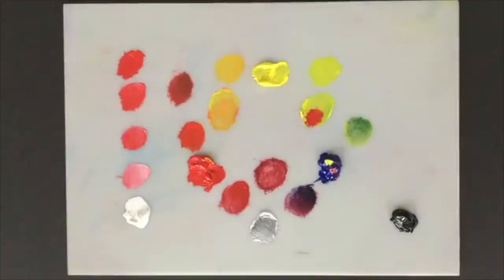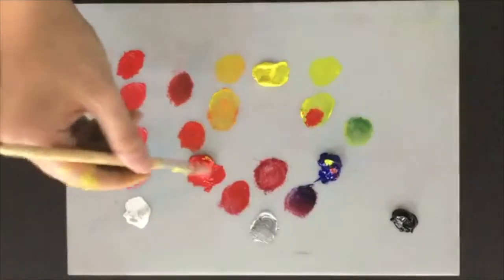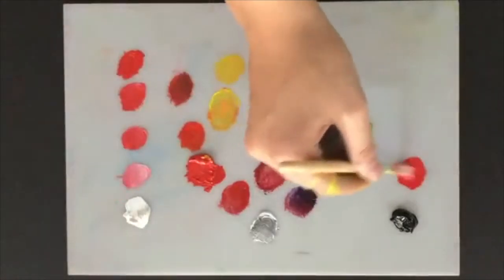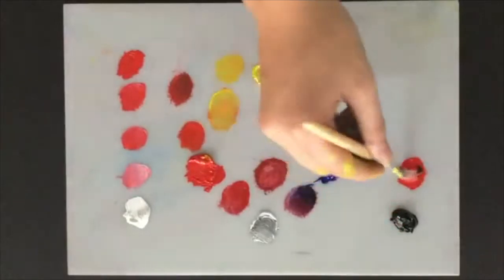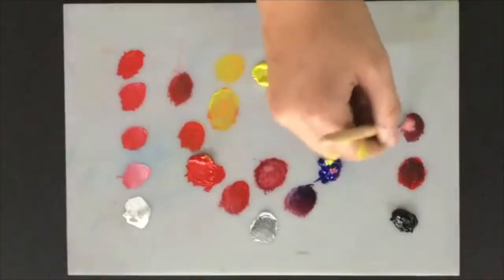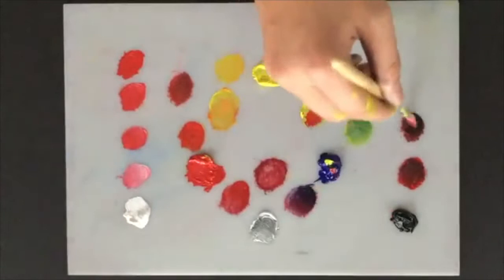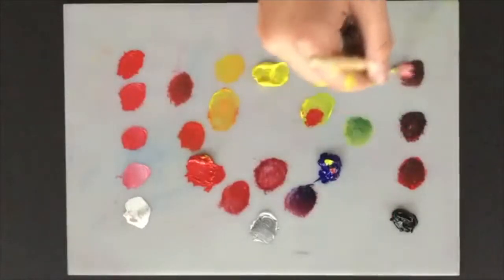And for black, when we add black to a color, it creates more tone for that color. So we're also using red, and you can see that as we add black, it becomes darker.